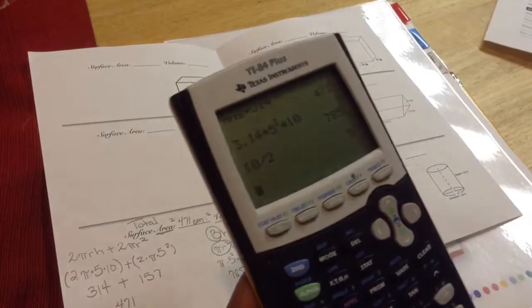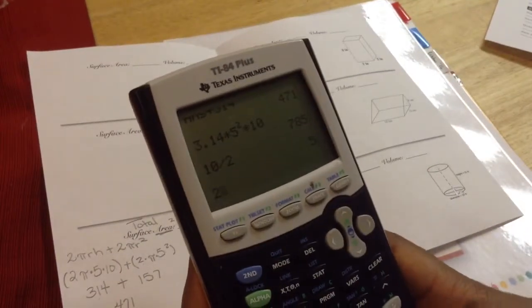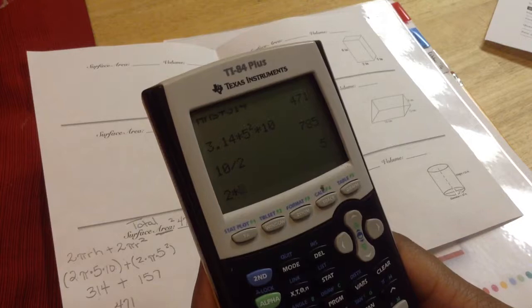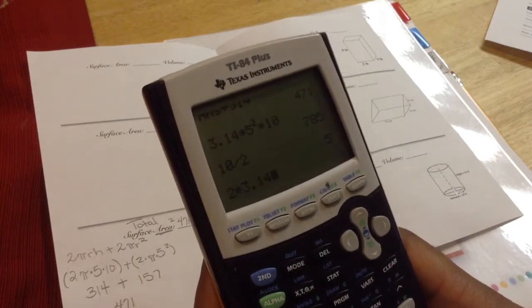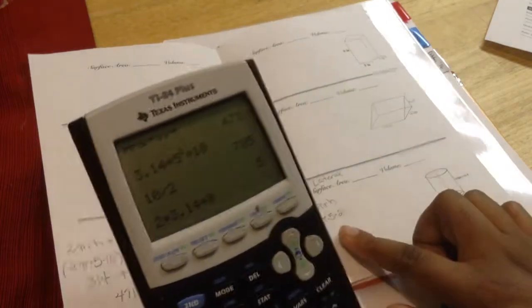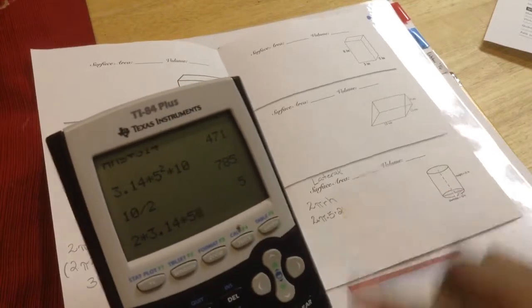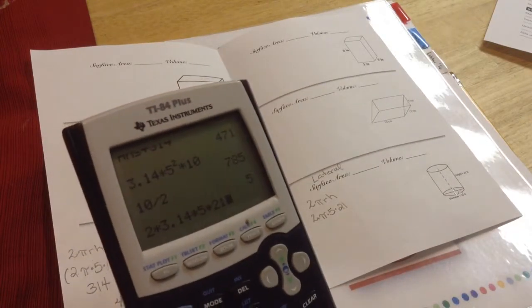Back to my calculator. Oops, I did that. 2 times pi, what is pi? 3.14 times 5 times 21.